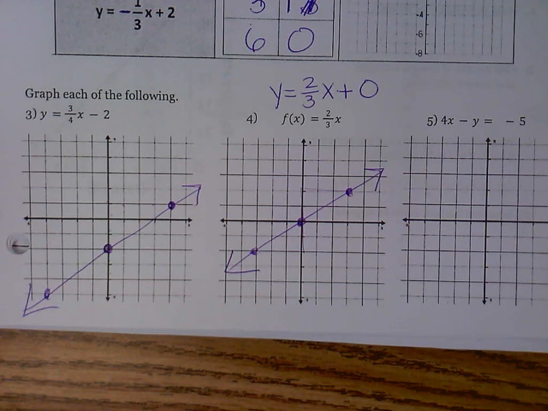So now if this is a negative, remember what you're about to do? Change the sign all the way across. If it's negative, you change it to positive. If it's positive, you change it to negative. But they're all negative. So that makes y equals all positive. All right, so this last one.